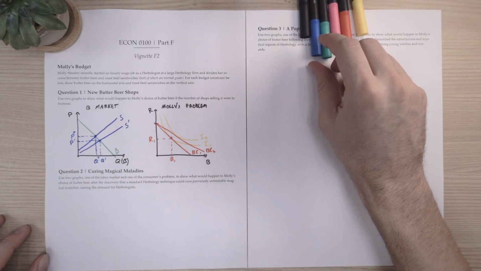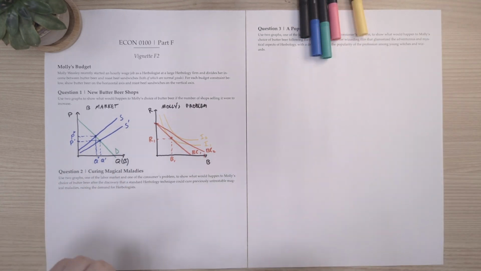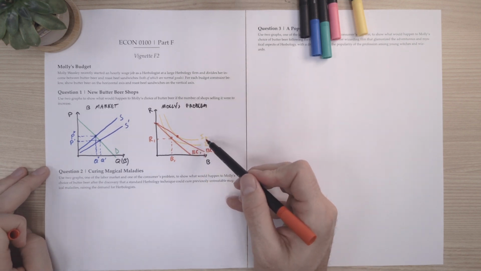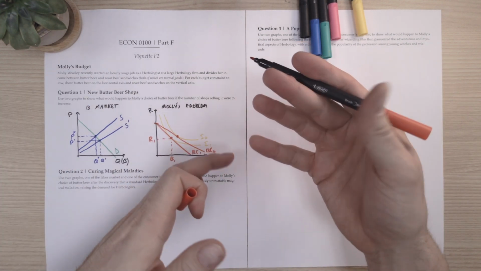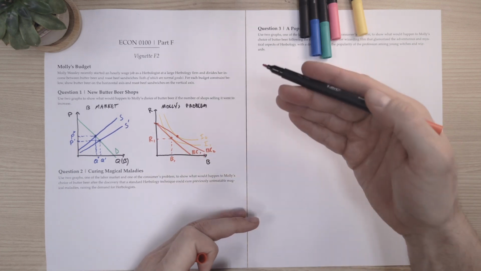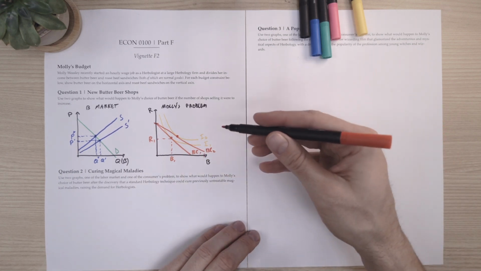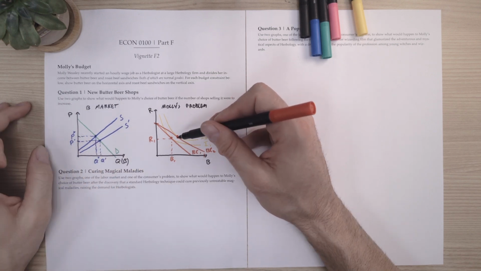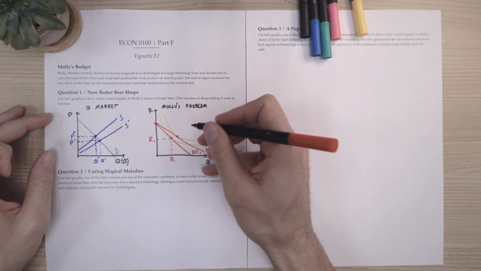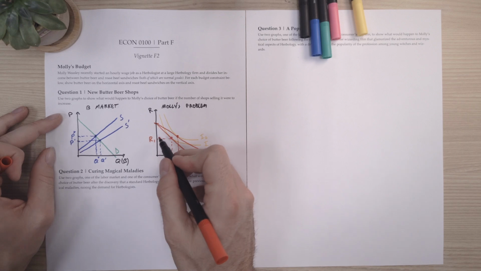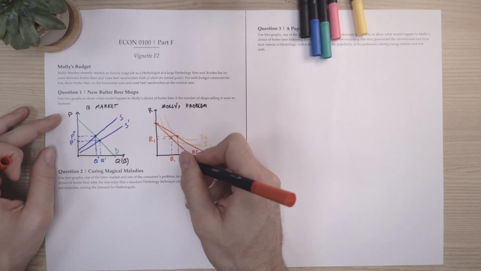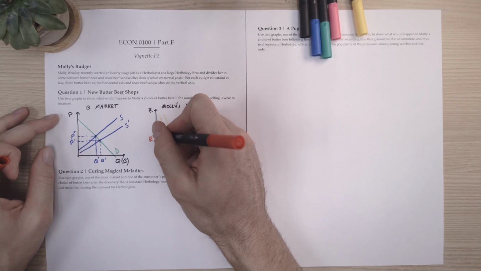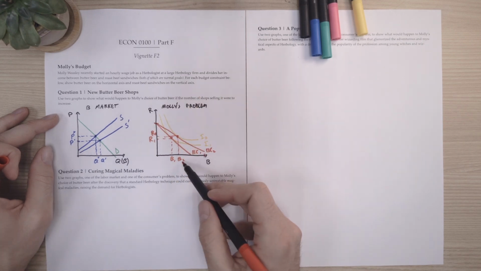Okay, so she has her point of tangency between the budget constraint and the indifference curve, which tells us, again, after this shift in the budget constraint and this higher level of indifference, that this is the highest level of indifference she can achieve, which is given to us by this point of tangency. So this is the new solution to Molly's consumer problem. So this is R2 and B2.